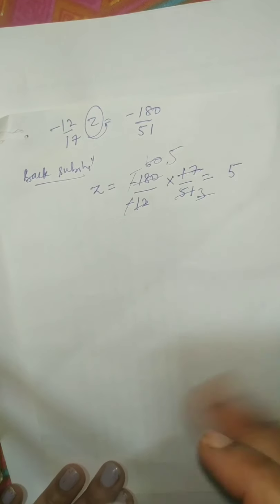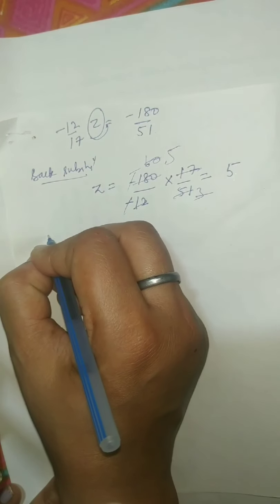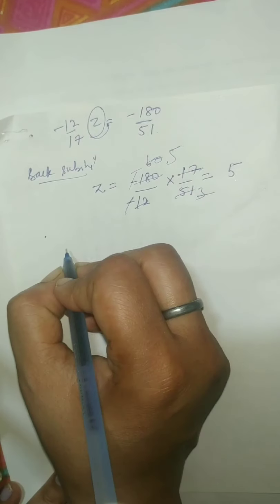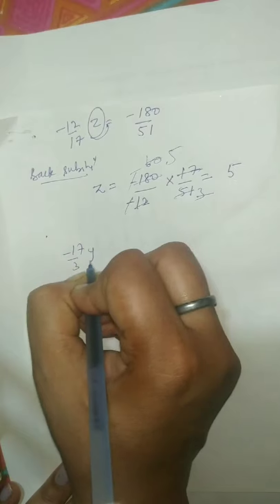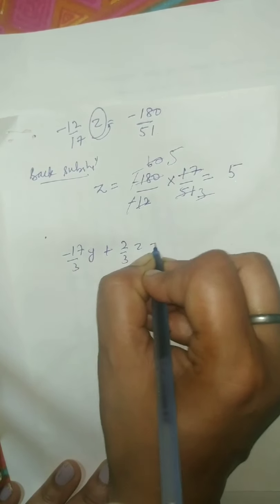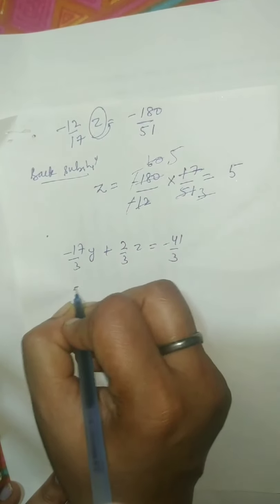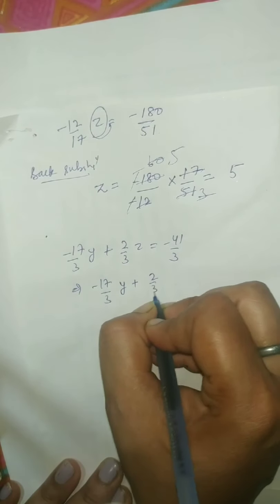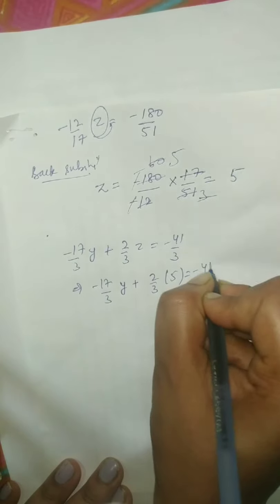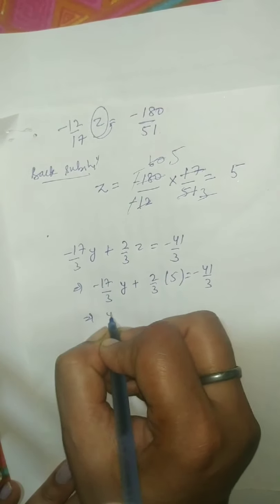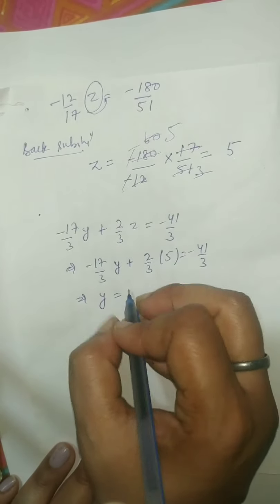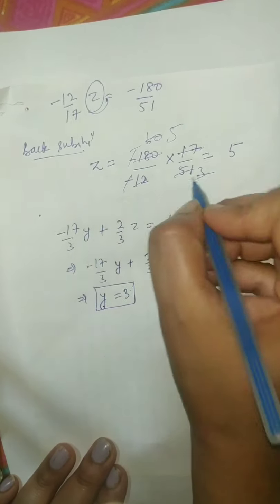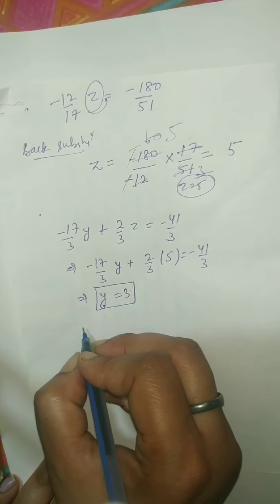And then from the second equation of system of equation 3, which we obtained just now, that is minus 17 by 3y plus 2 by 3z is equals to minus 41 by 3. After substituting the value of z, we get 5 is equals to minus 41 by 3, which implies y is equals to 3.